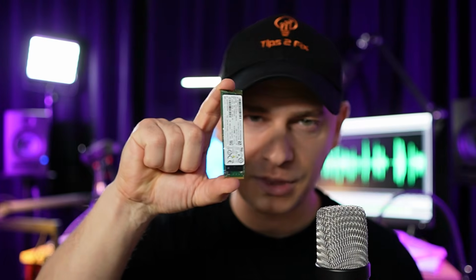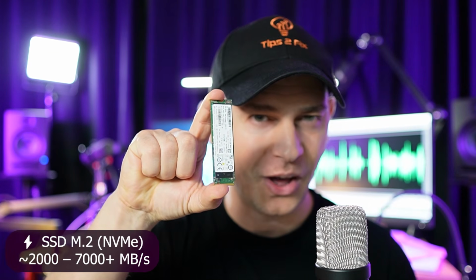Maybe you are on this SSD drive. Now this is faster. You will say, okay, this is good, this is faster. The speed of this disk is not more than 300 or 400 megabytes per second. Let me show you something. Maybe you wanted to switch here to an M.2 drive.